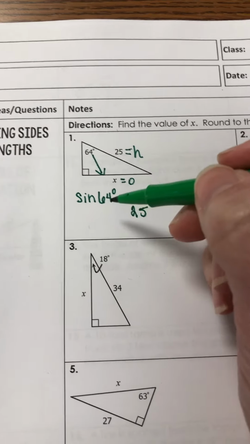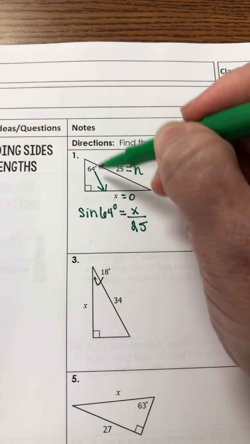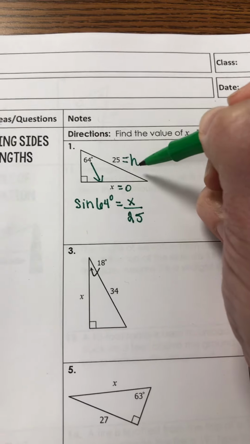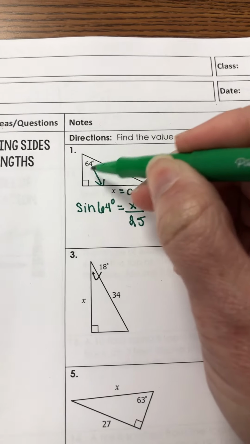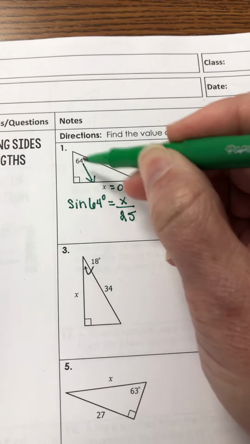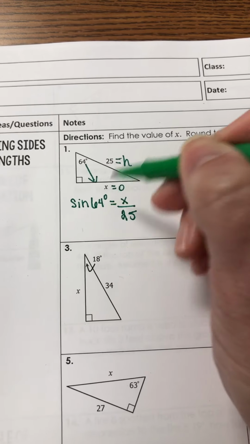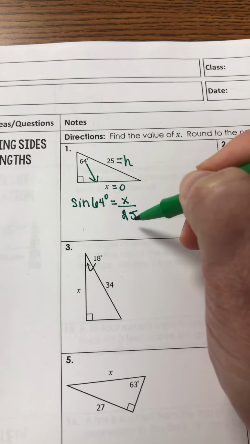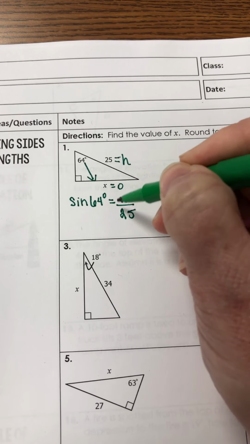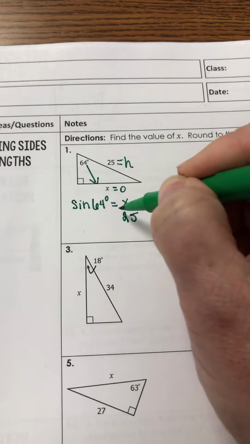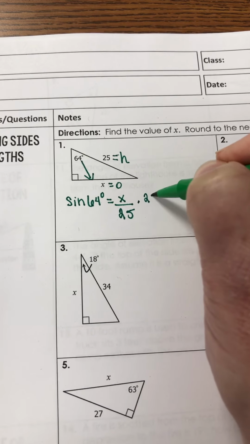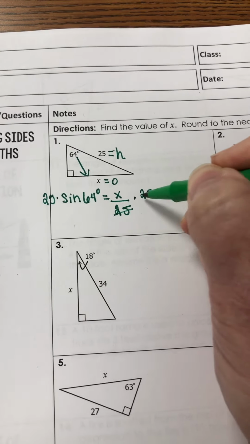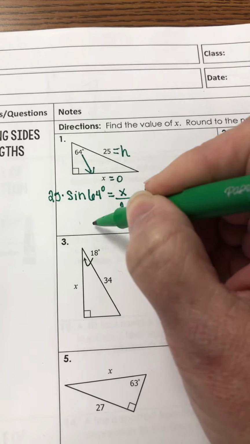Okay? This is the same thing that we've been doing, except this was theta. So we said the sine of theta was opposite over hypotenuse. Now we know what theta is. Theta is the acute angle 64 degrees. So the sine of 64 degrees is equal to x over 25. So in order to figure out what x is, I can very quickly multiply both sides by 25. And these two will cancel out, giving me x.